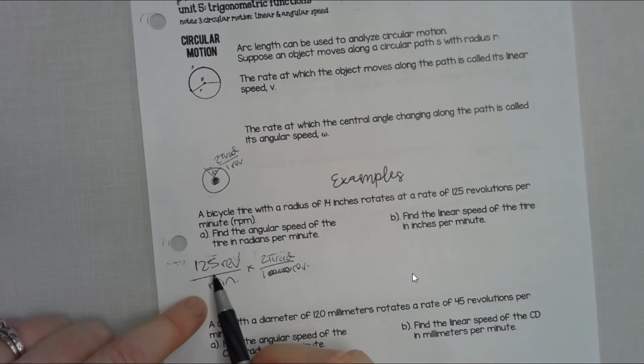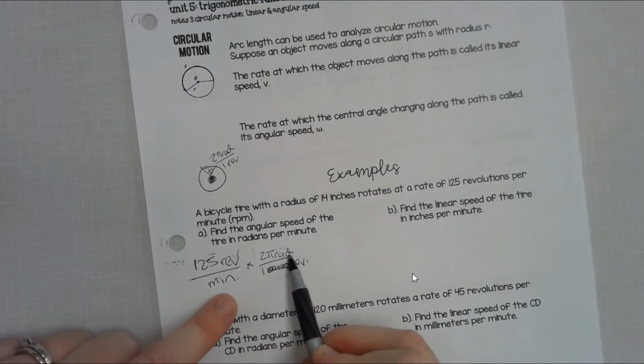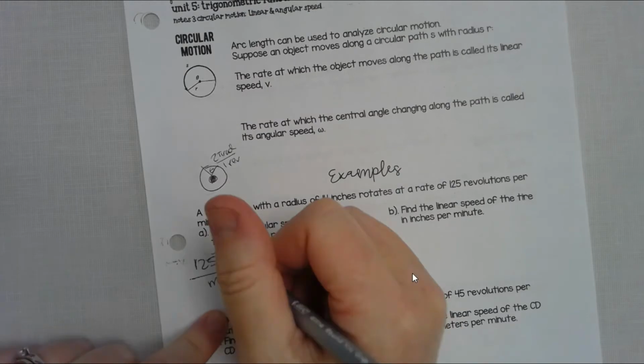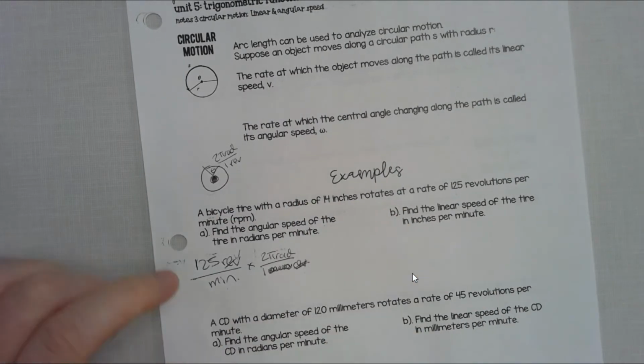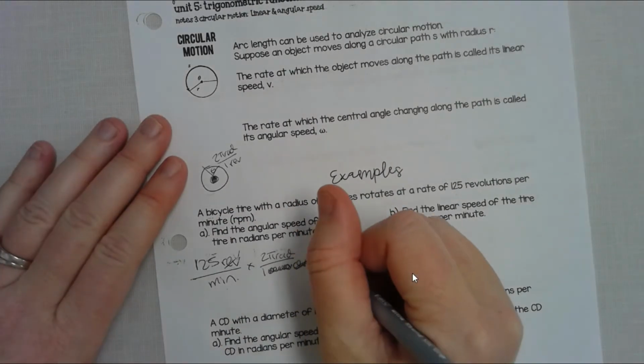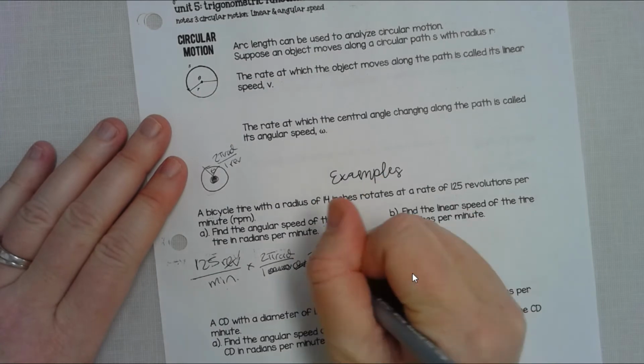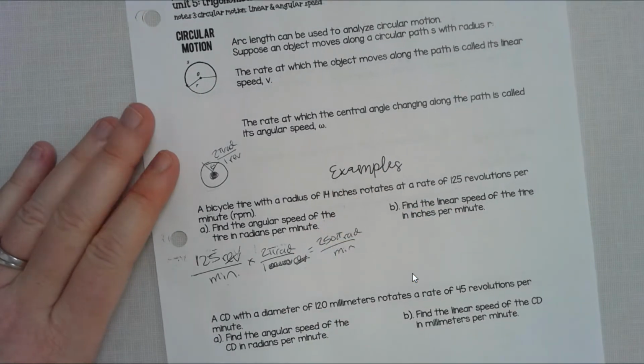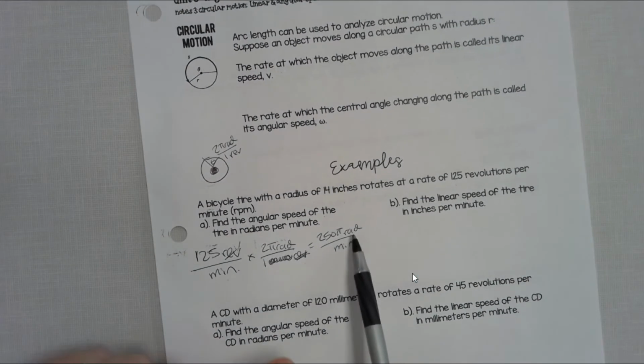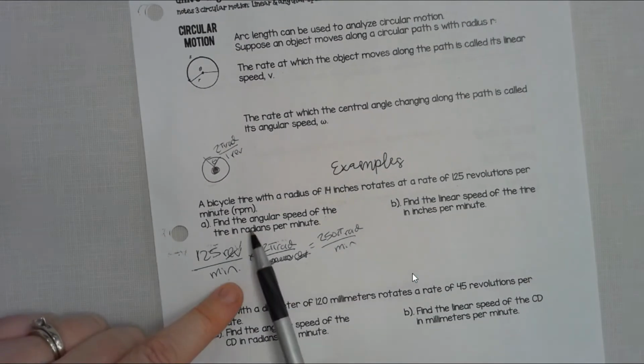So that's why I'm going to do 125 revolutions per minute times 2 pi radians per 1 revolution. My revolutions are going to cancel, and I'm going to end up with 250 pi radians per minute. So that's what your angular speed would be. Since it's radians per minute, you know it's an angular speed.